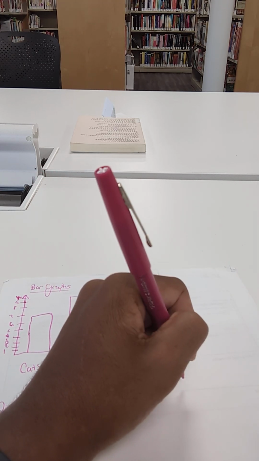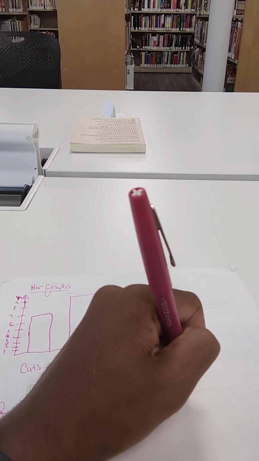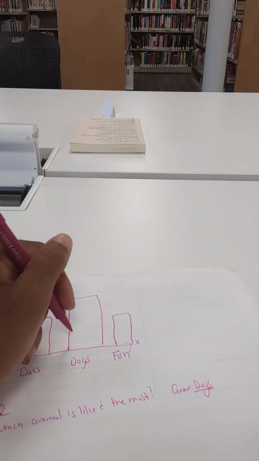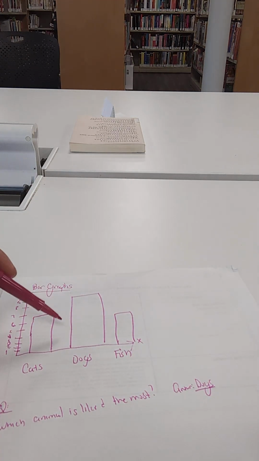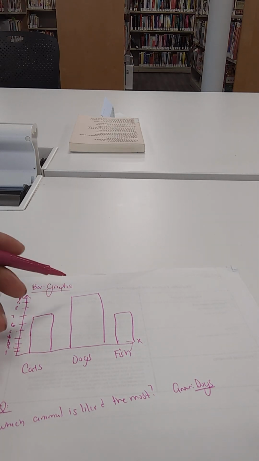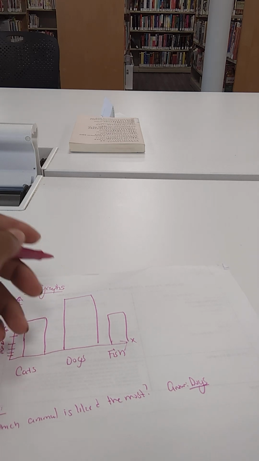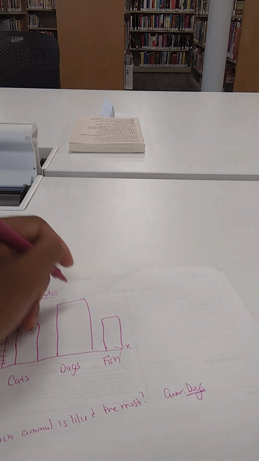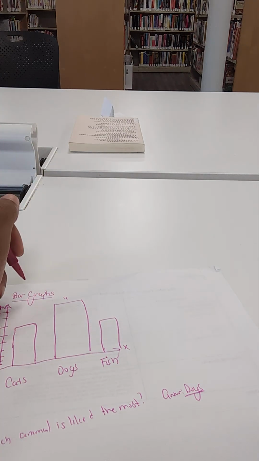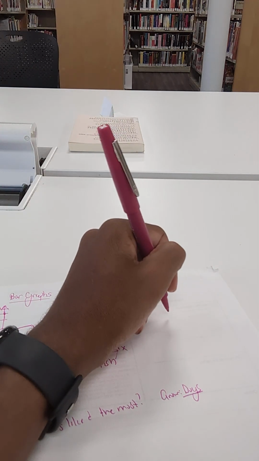So the answer to this would be dogs, right? We know that it's dogs because the bar is the highest, right? This in this case would be approximately 9. So we know that 9 is the most, right?